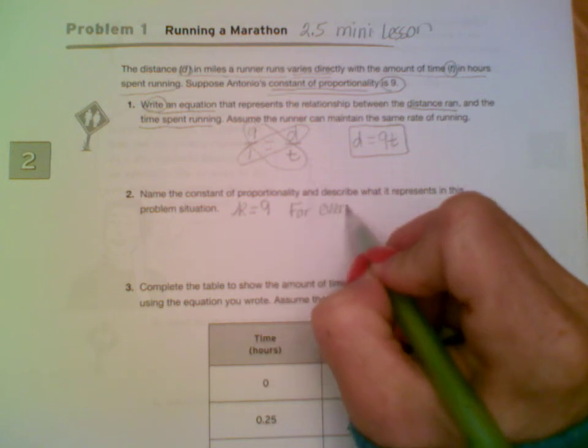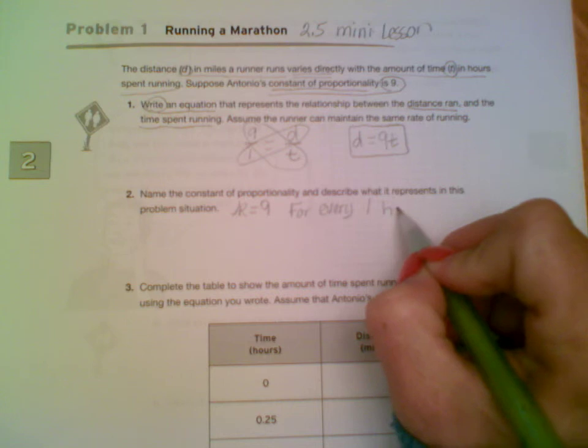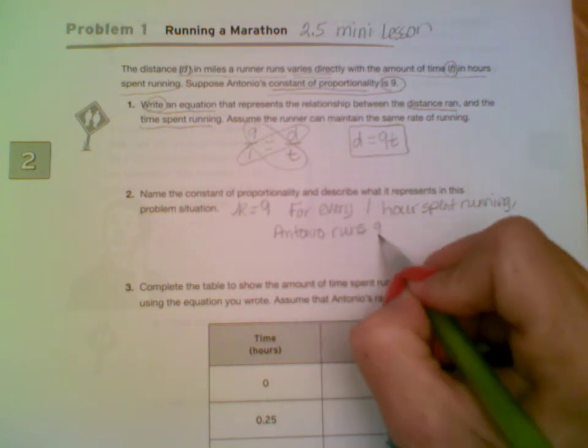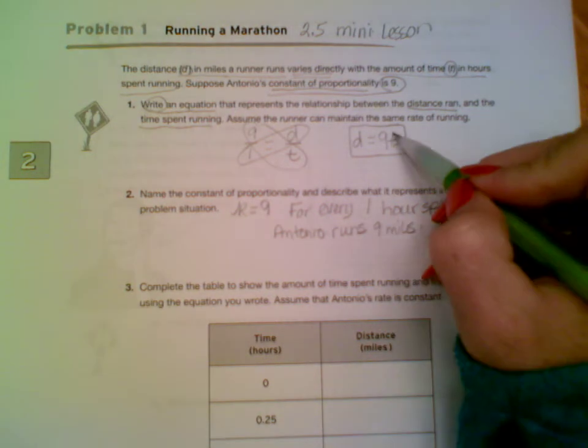So I'm going to say for every 1 hour spent running, Antonio runs 9 miles. So if I plug a 1 in place of t, and t is my hours, if I then did 9 times 1, my distance would be 9.